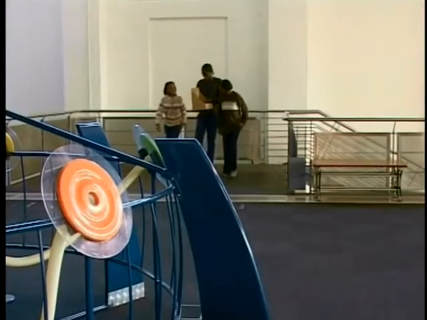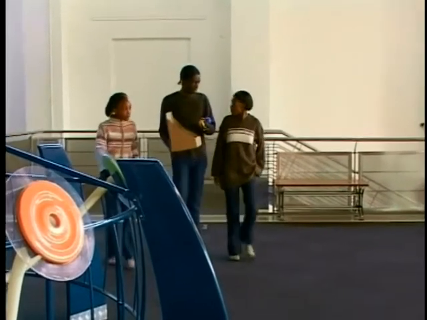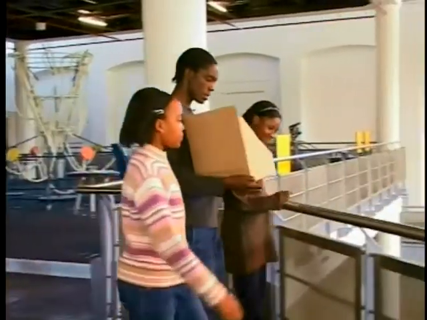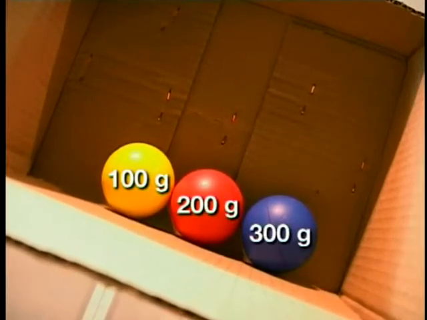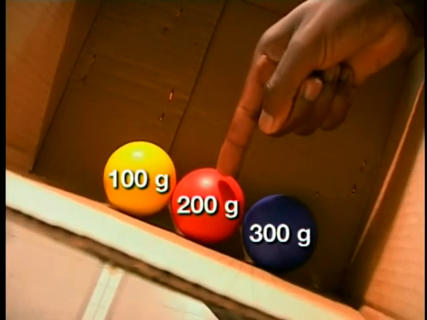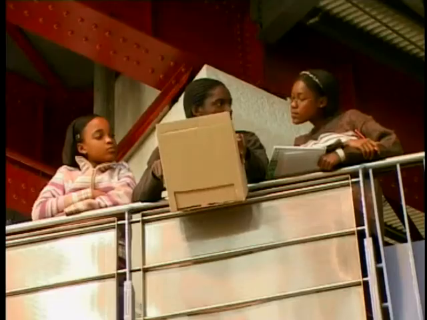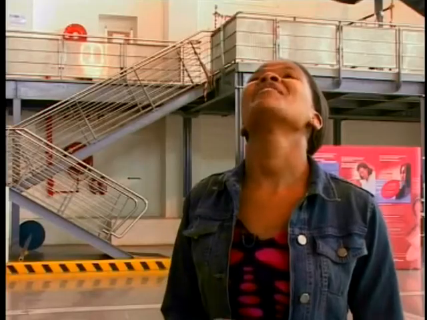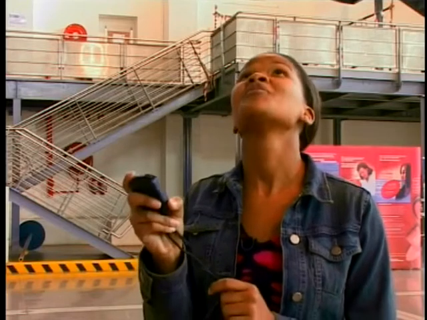Look at this simple apparatus that we're going to use to release the balls at exactly the same time from exactly the same height. The balls are the same shape and size, but the blue ball has a mass of 300 grams, the red ball has a mass of 200 grams, and the yellow ball's mass is 100 grams. I think we're all set. Okay. Will you record the times down there? Sure, Aaron. Release the balls on 3. 1, 2, 3.